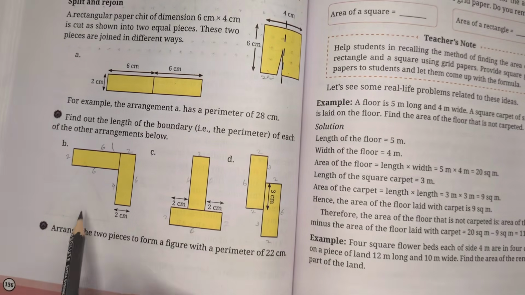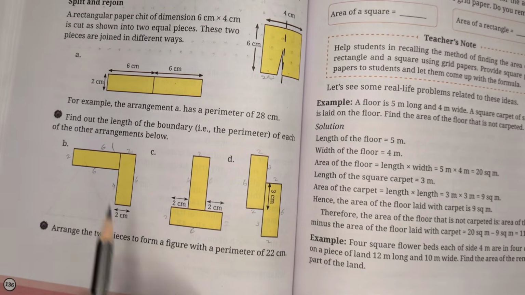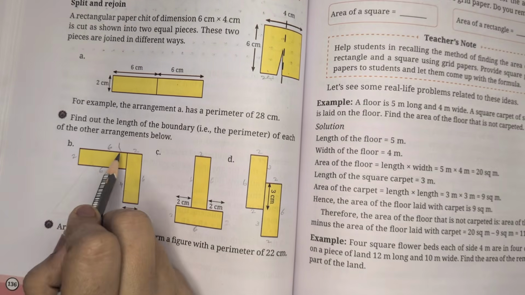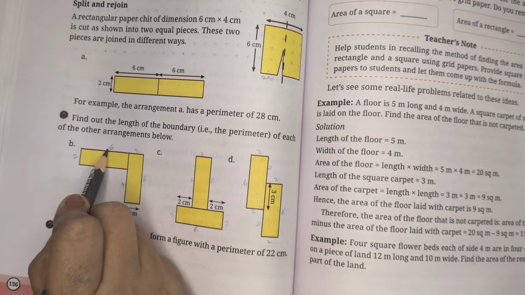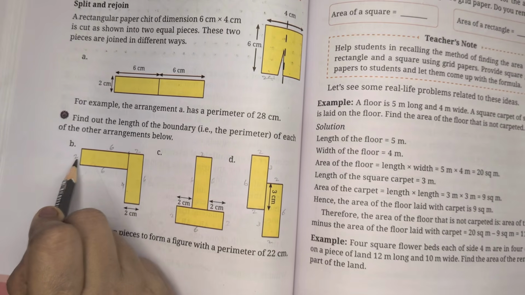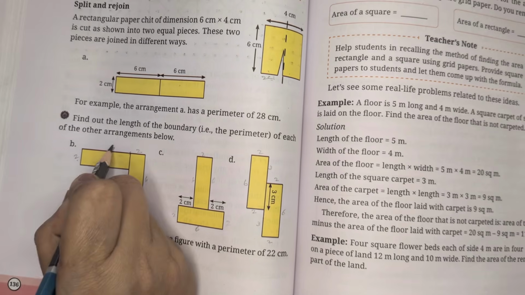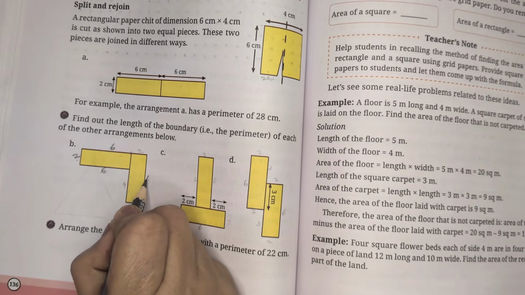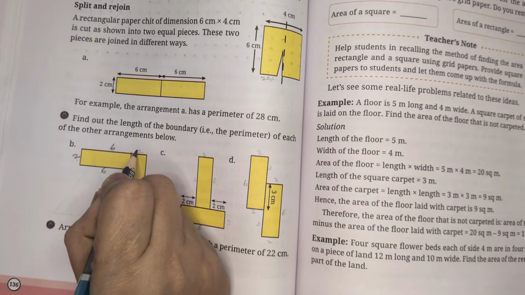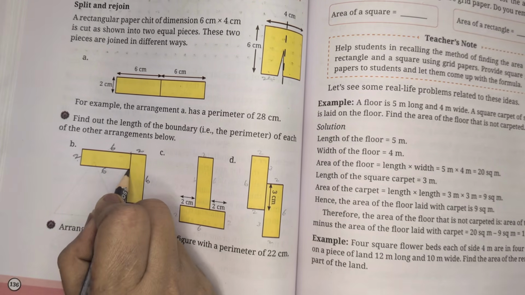Length of the boundary means perimeter of the figure, of each of the following arrangements. Now we can see the length is 6 centimeter, and here that is 6 centimeter till here. This 2 centimeter width, this is 6. And the second rectangle 6 centimeter here, 2 centimeter width, this side 2 centimeter, till here only.